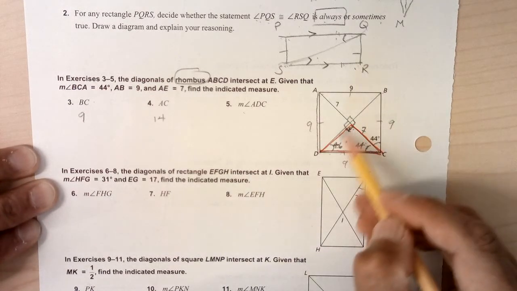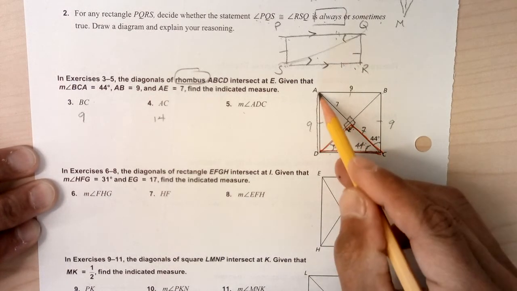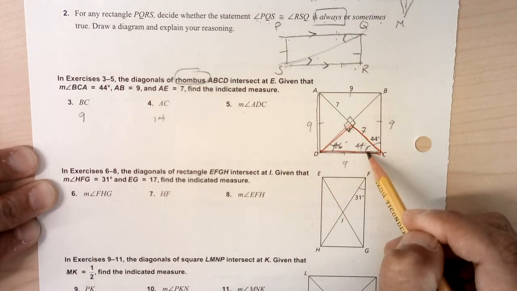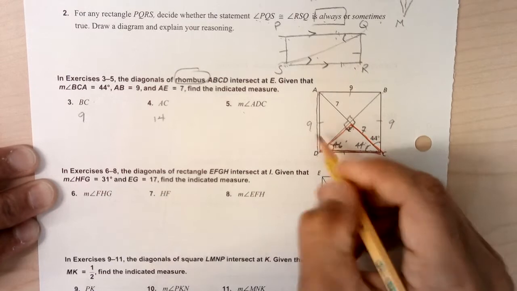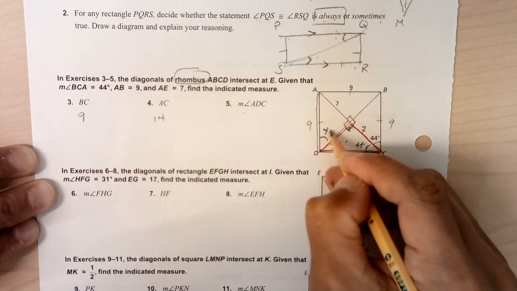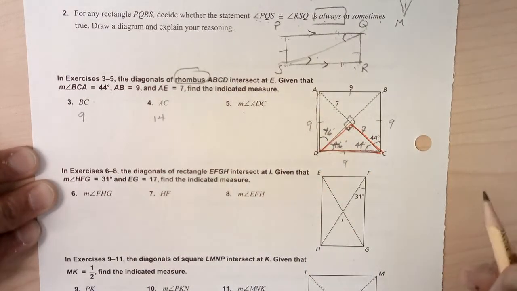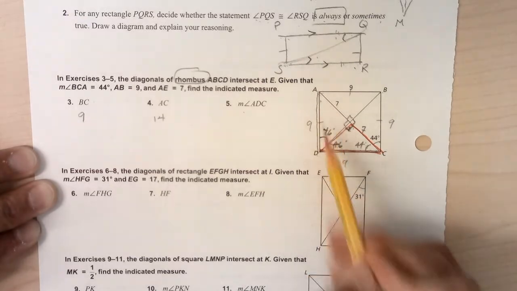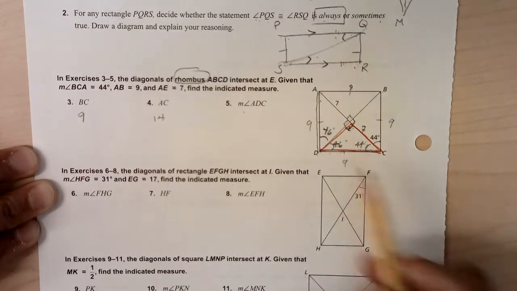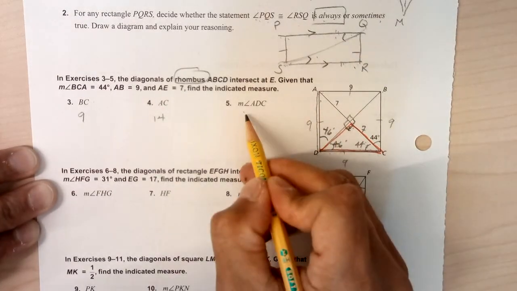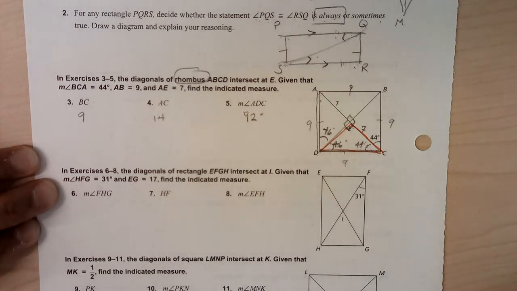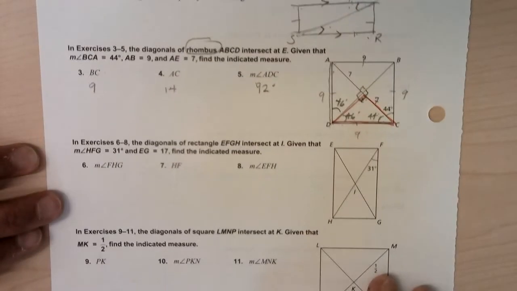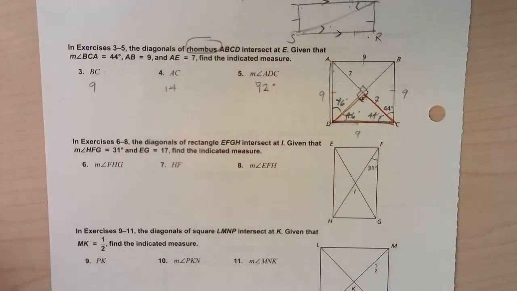And then diagonal BD bisects angle ADC. So if this part, EDC, that angle is 46 degrees, this angle right here would also have to be 46 degrees. Then the measure of angle ADC for number 5, 46 plus 46 degrees is 92 degrees. All right, and then moving on to problems 6 through 11 on the next part.